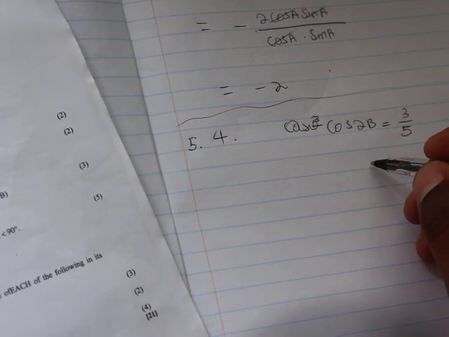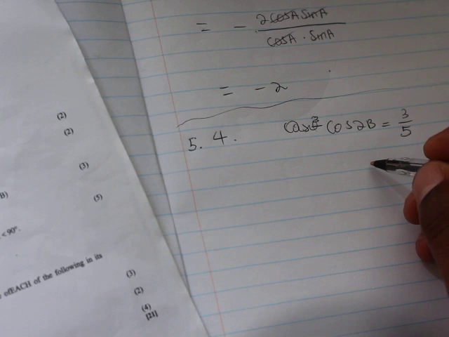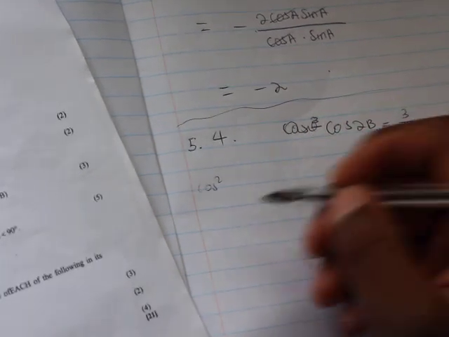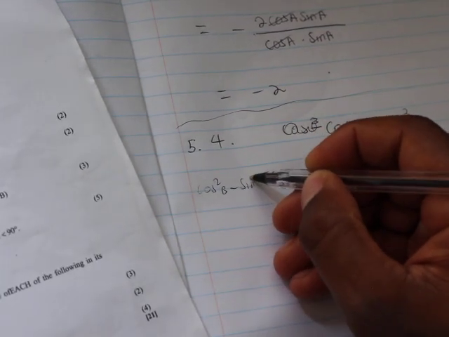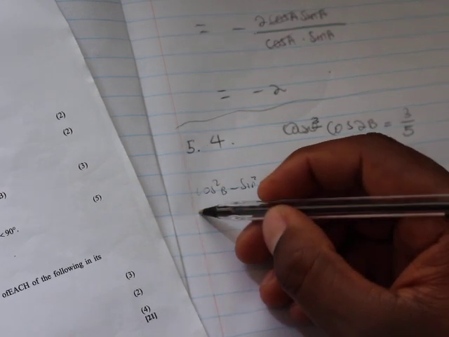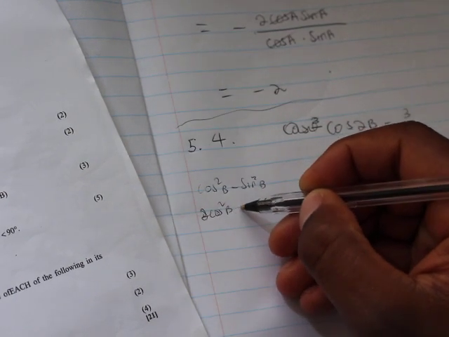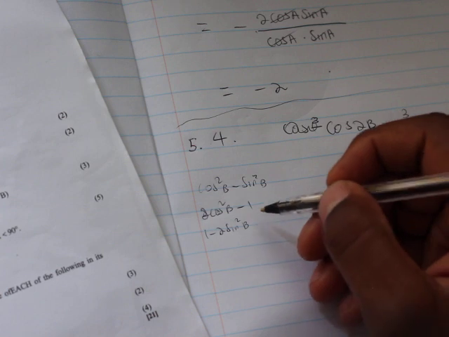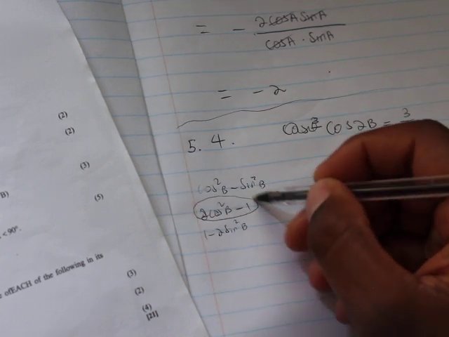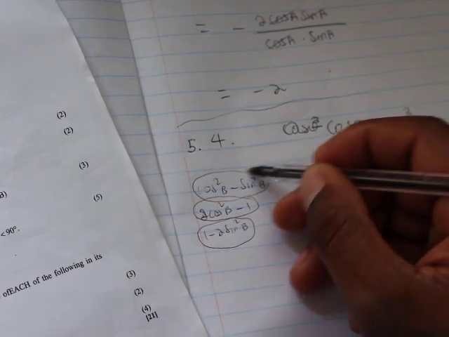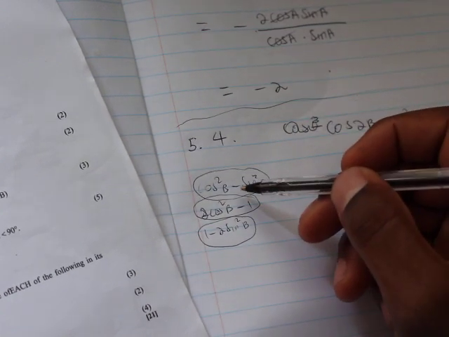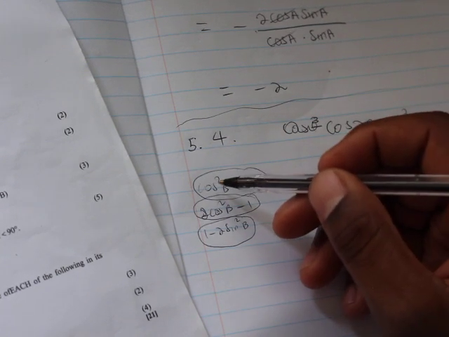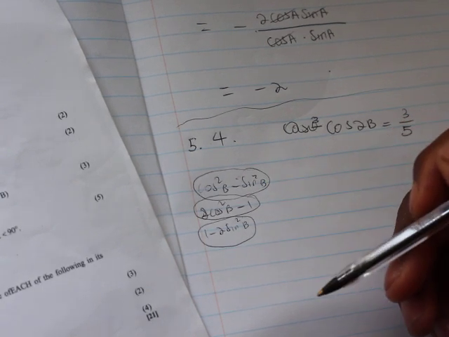Why? Because remember, there's cosine squared b minus sine squared b. There's also 2 cosine squared b minus 1, and then there's 1 minus 2 sine squared b, right? Now I'm going to pick either this one or that one. This I'm not going to pick, because if I pick this one, I won't be able to make either the cosine of b or the sine of b the subject of the formula, because this is the whole point.